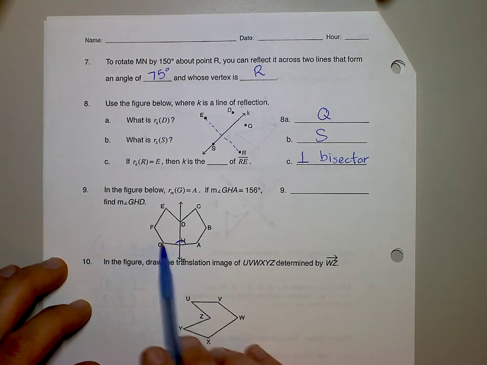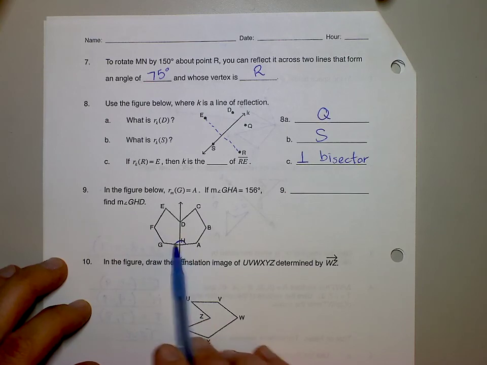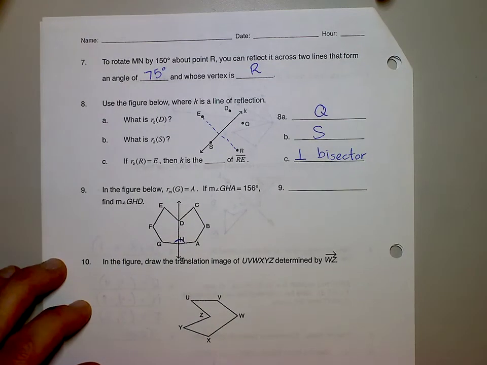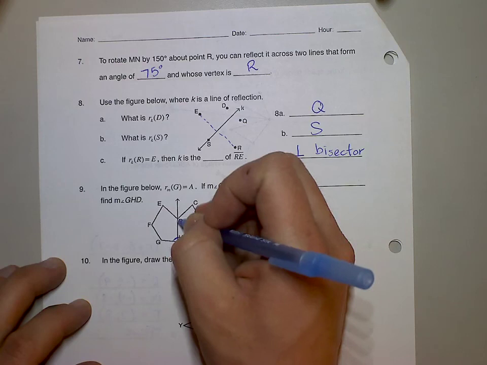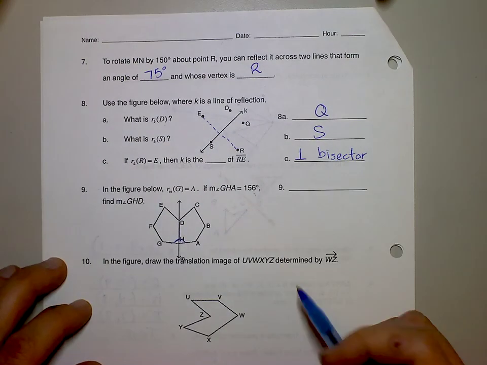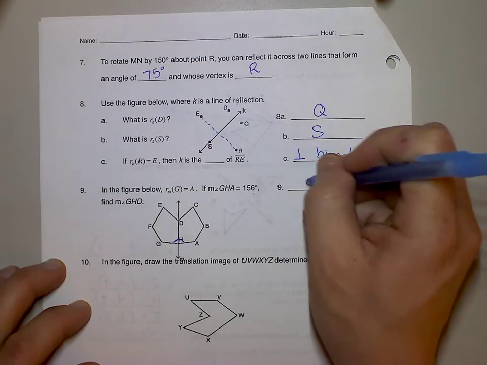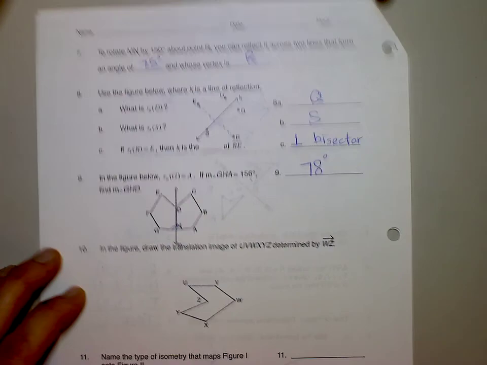Number 9, in this figure, angle GHA, that is this angle right here, is 156 degrees. Find the angle GHD. Well, if this bisects this angle, that means it cuts it in half. So GHD right here is half of 156 degrees, which is 78 degrees.